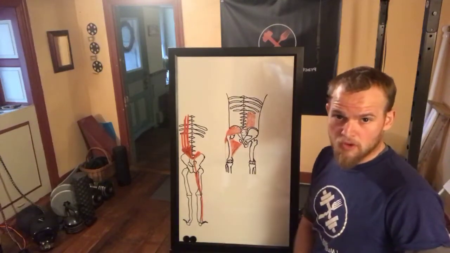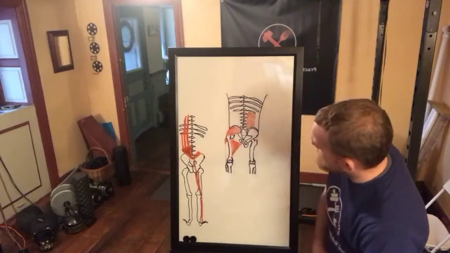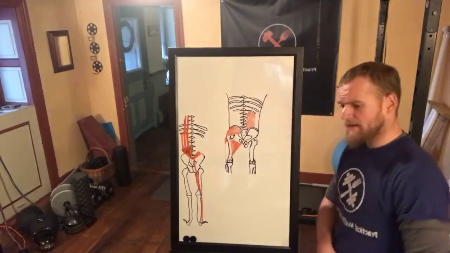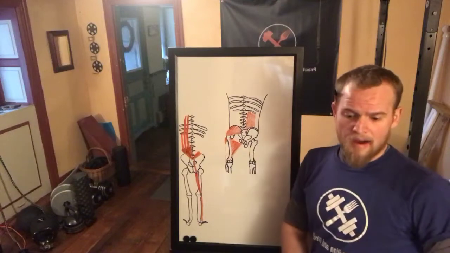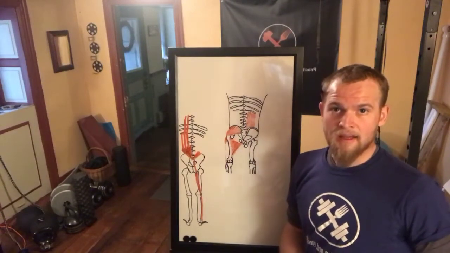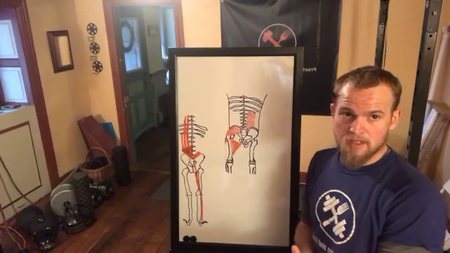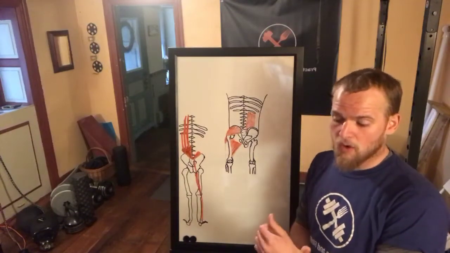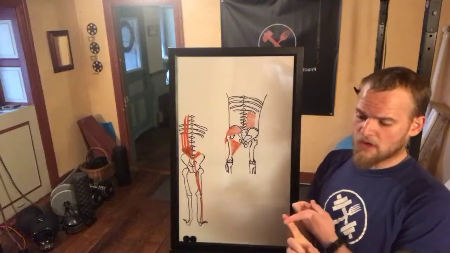A lot of people will have issues with that, and they'll think they have IT band problems, but the reality is that the IT band is controlled by the TFL. So a lot of times there's a lot of other things going on. Maybe the TFL is not working as well.